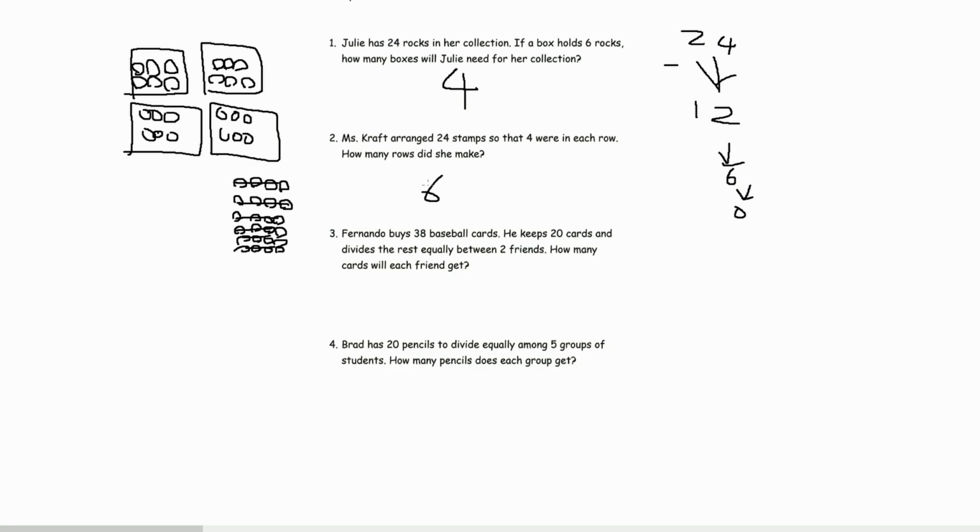Fernando buys 38 baseball cards. He keeps 20 cards and divided the rest equally between 2 friends. How many cards will each friend get? So from 38, he's keeping 20. So he is giving away 18 cards. So from 18, we have to divide by 2 because it's 2 friends.